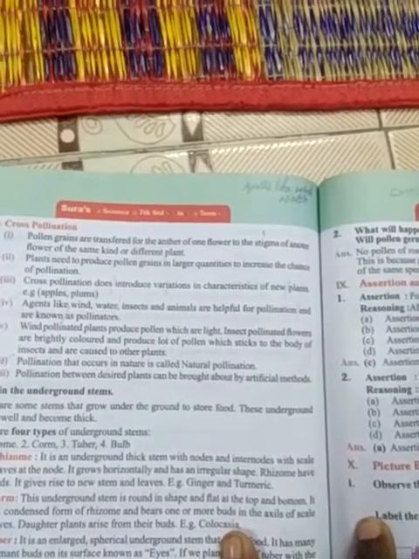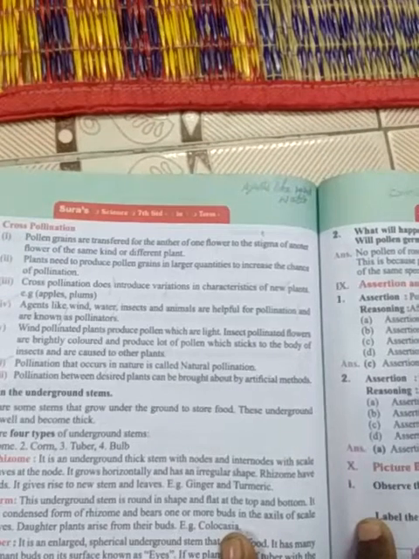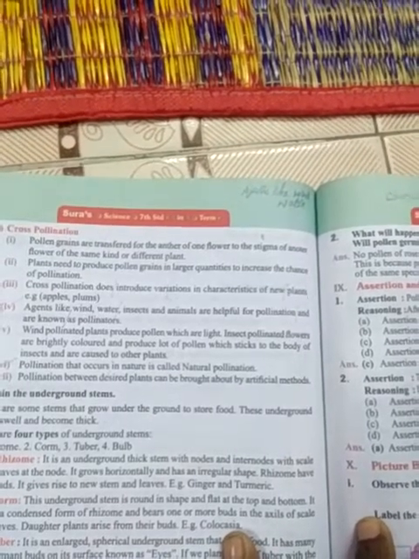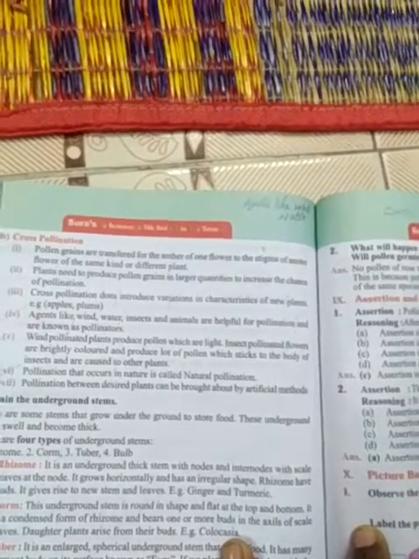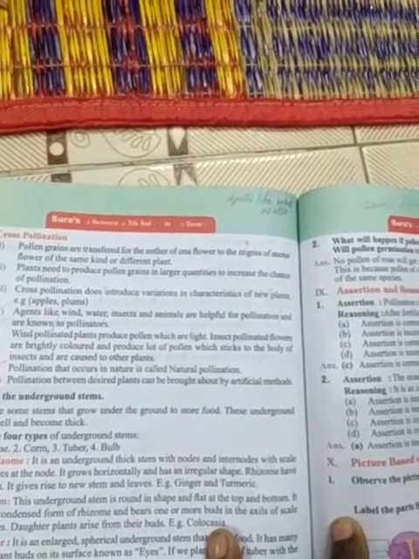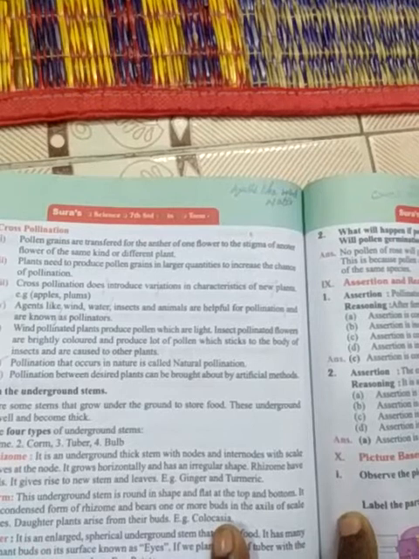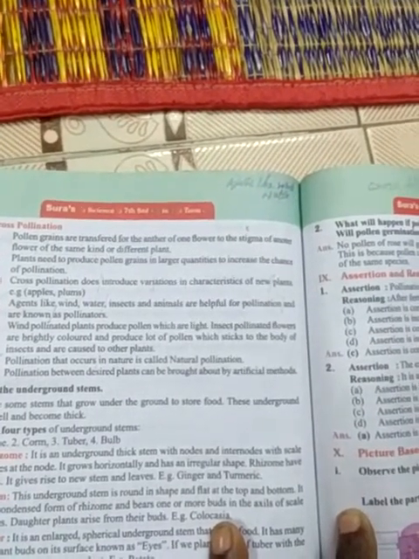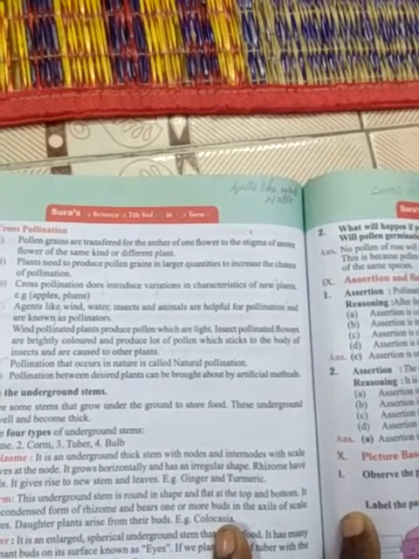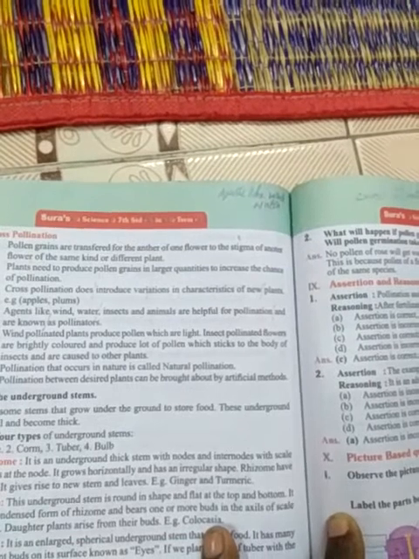Example, apples, plums. Agents like wind, water, insects and animals are helpful for pollination and are known as pollinators. Wind pollinated plants produce pollen which is light. Insect pollinated flowers are brightly colored and produce a lot of pollen which sticks to the body of insects and is carried to other plants.